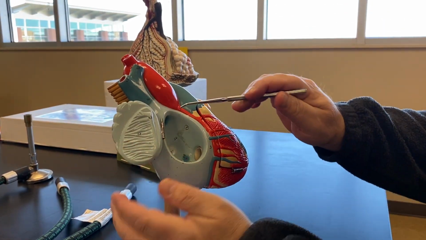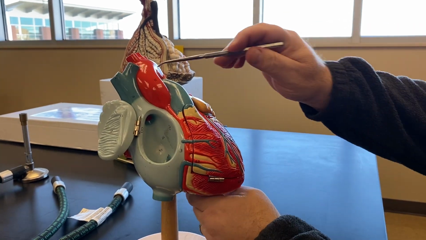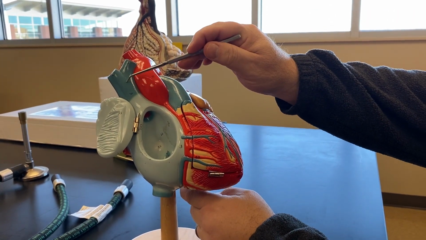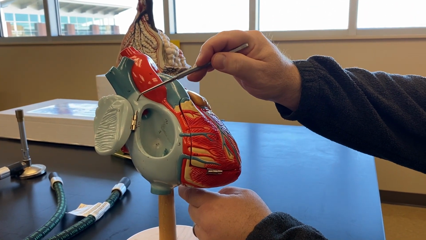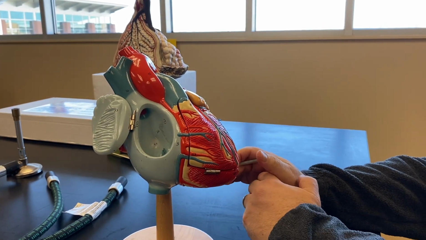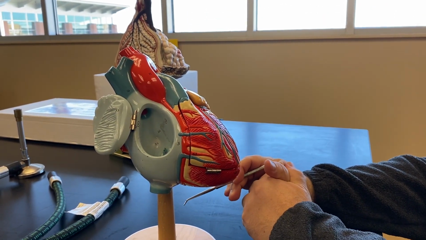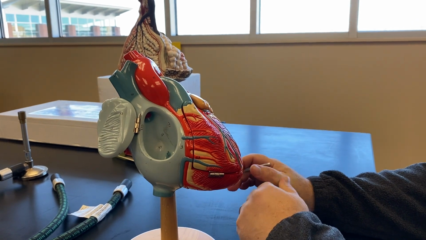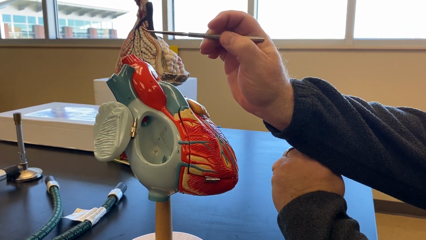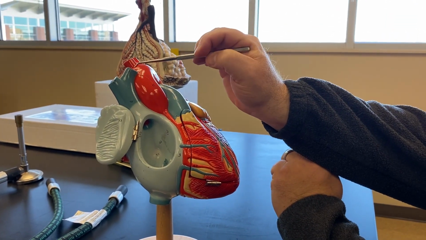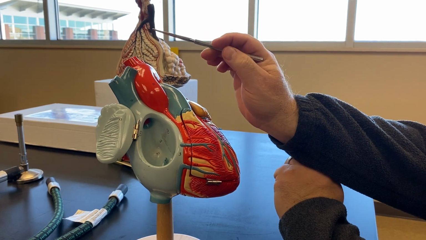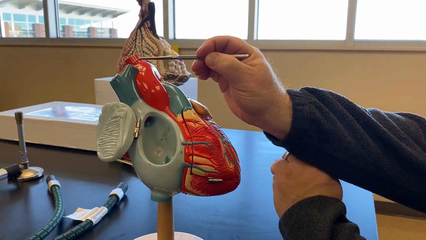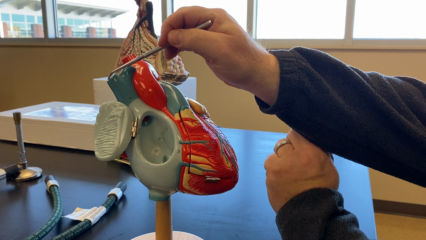The right atrium collects blood from the superior vena cava, which in and of itself collects blood from the head, upper appendages, and upper torso of the body. It collects blood from these two vessels here, which are referred to as brachiocephalic veins. Here's the left brachiocephalic vein, and here's the right.